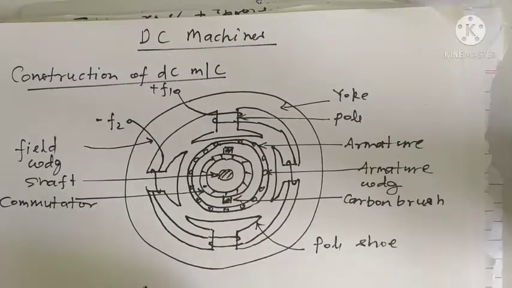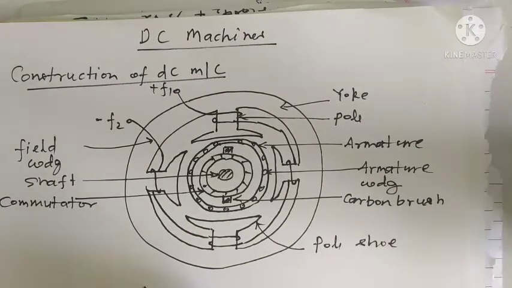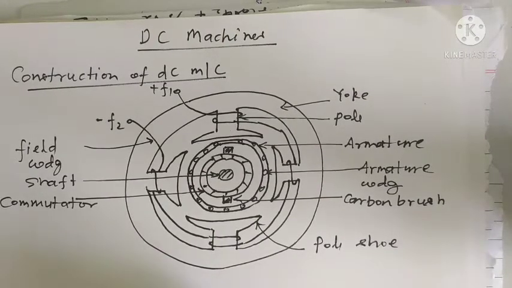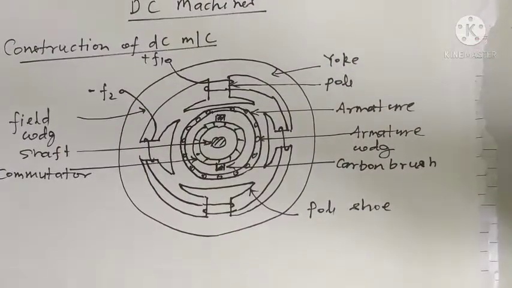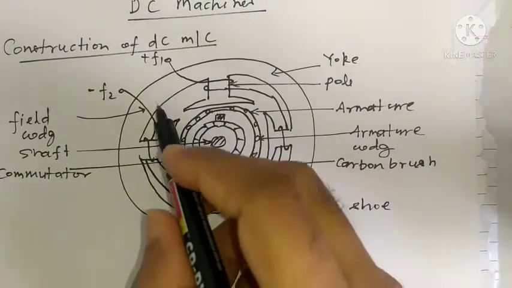Let us learn DC machine. In DC machine, the very first topic is construction of DC machine. This construction is applicable for both motor and generator. So this is the basic construction of DC machine.